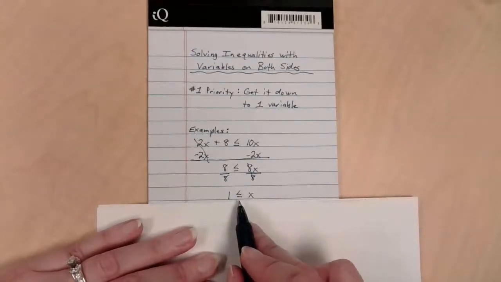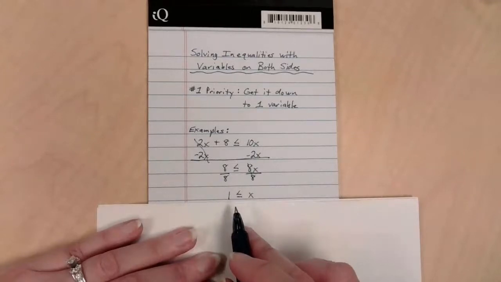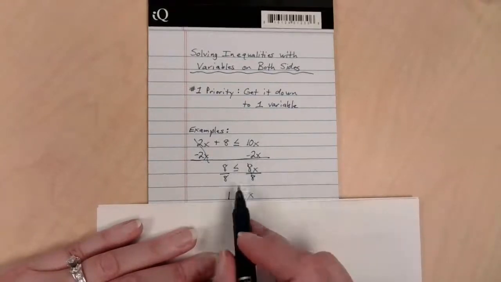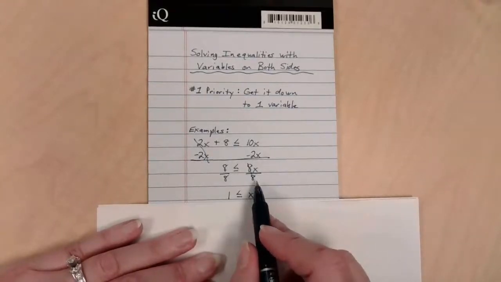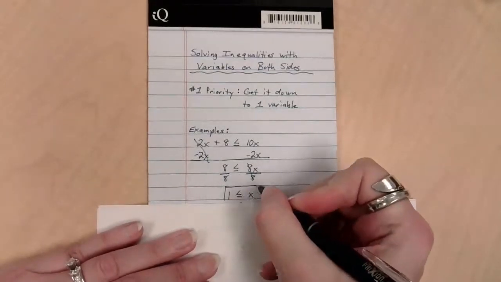Do I need to flip my inequality sign? At any point in this process, did I multiply or divide by a negative number? That was subtraction, I'm in the clear. This was division, but I divided by a positive 8. So my inequality sign is going to stay right there as is.